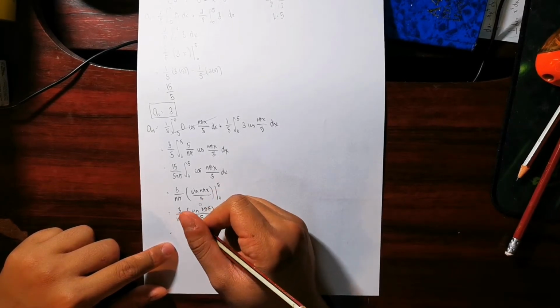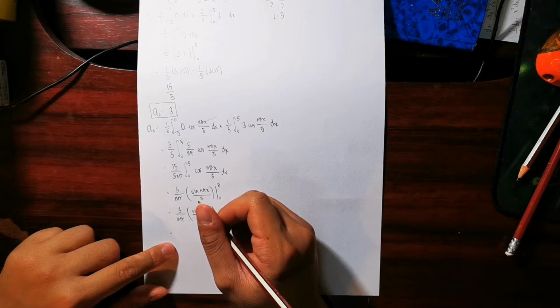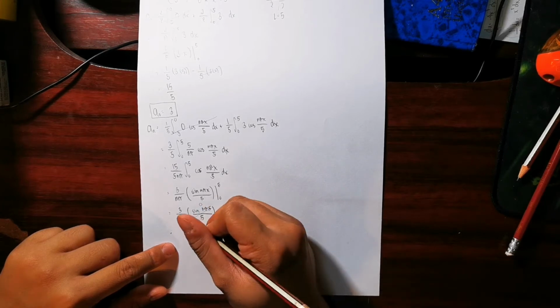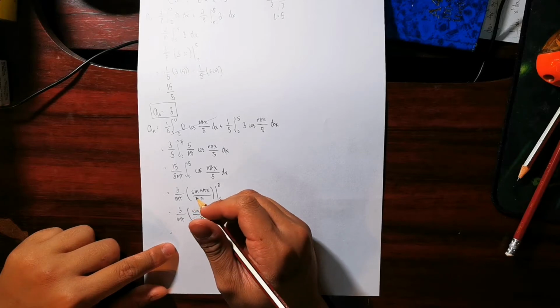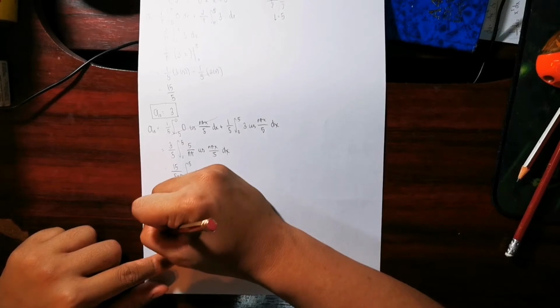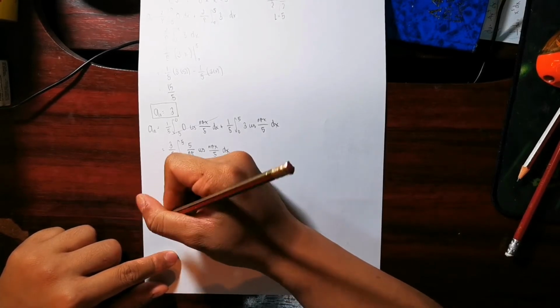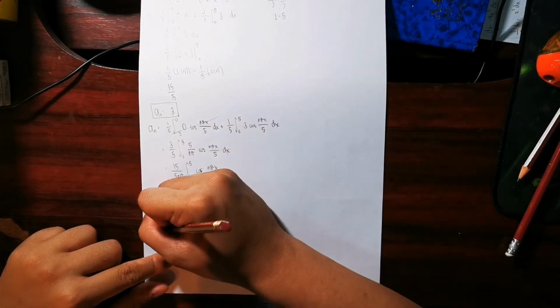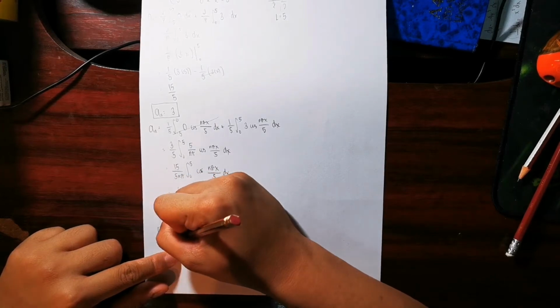So therefore, we are left with 3 over n pi times 0, which is then equal to 0. So our a sub n is equal to 0.